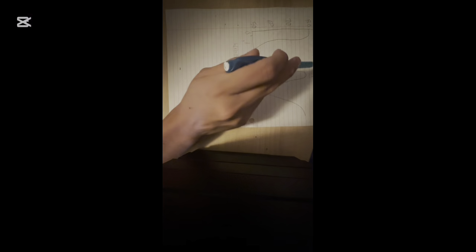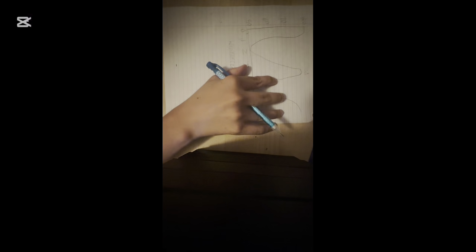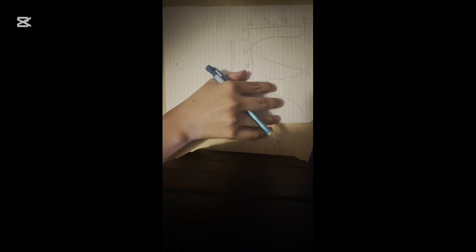That means her highest point is 65 plus 15, which is 80. So that's why I wrote this 80 all the way up here. The period here is 3 seconds, so it takes 3 seconds to complete one swing.